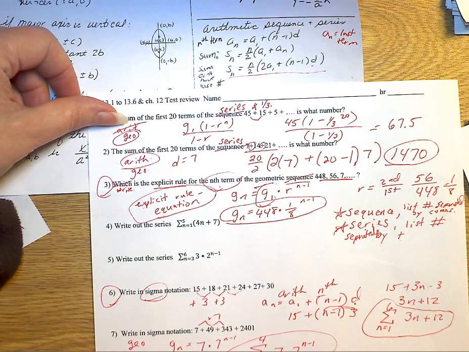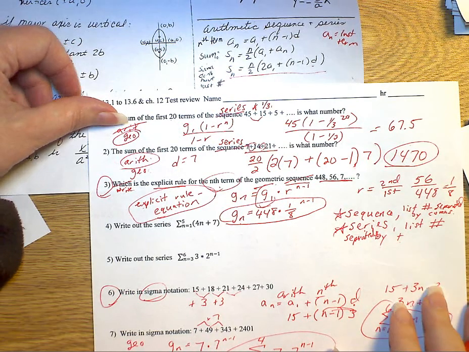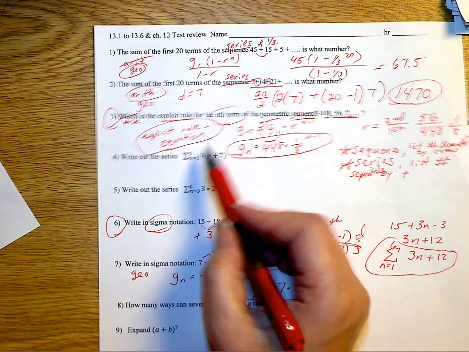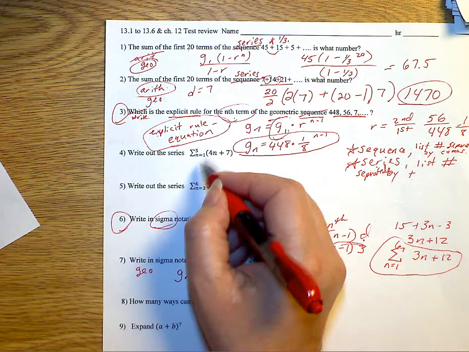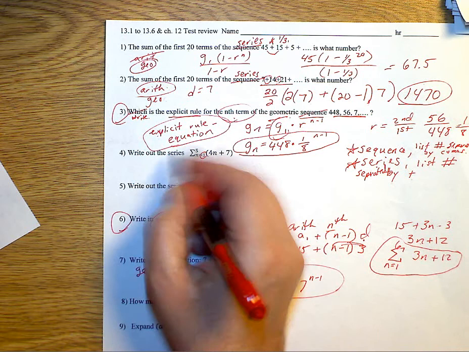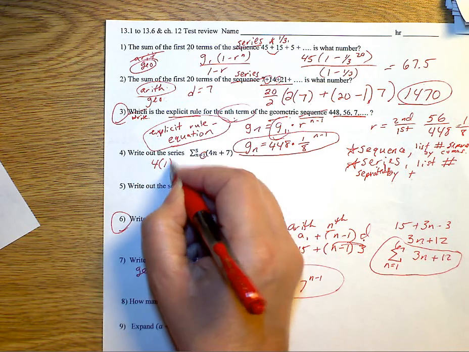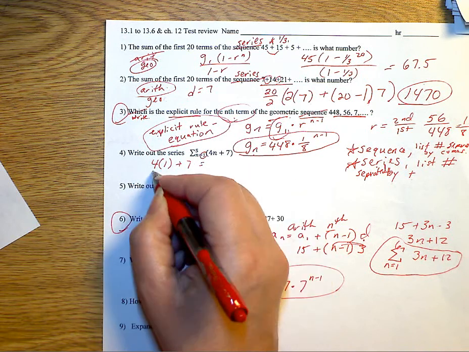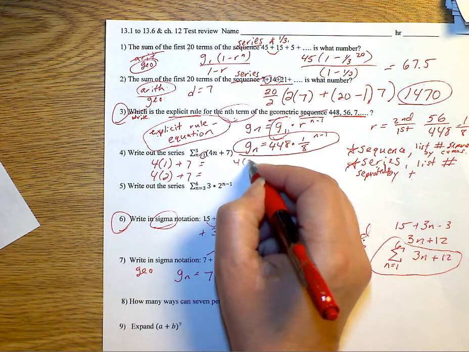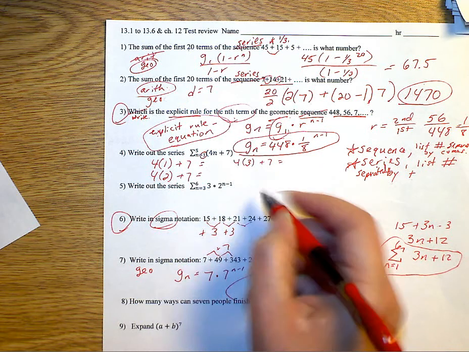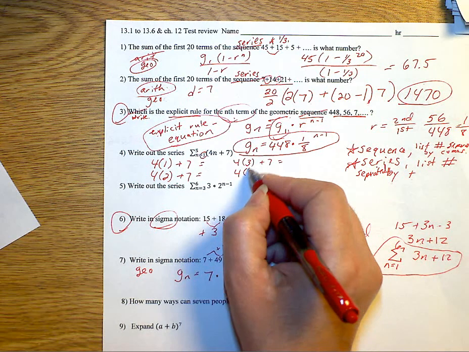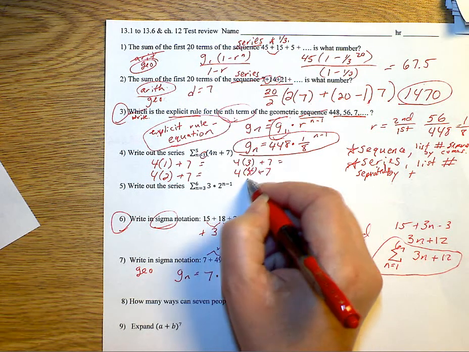Questions? Write out the series. Basically, all they want you to do is to literally go through and put in a 1, put in a 2. So you're going to go 4 times 1 plus 7 and get a number. And then 4 times 2 plus 7 and get a number. 4 times 3 plus 7 and get that number. And you have to do that to 5 because that's what it says, 1 to 5. And then 4 times 5 plus 7.